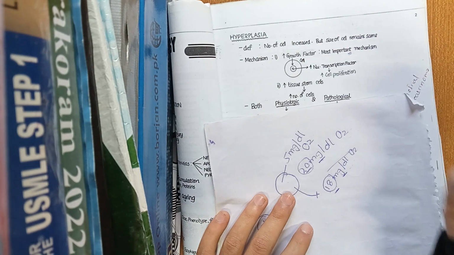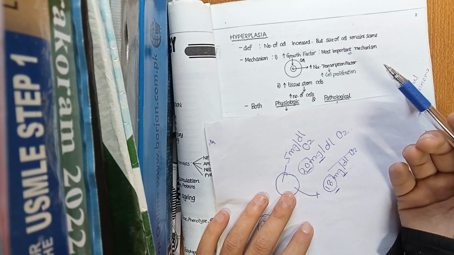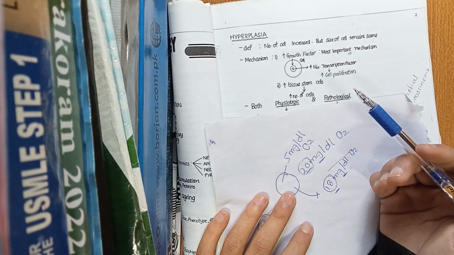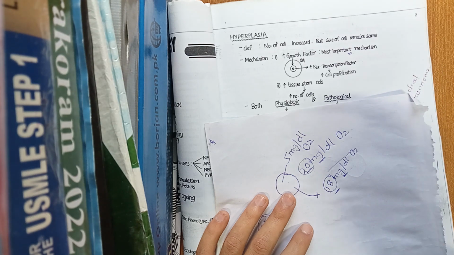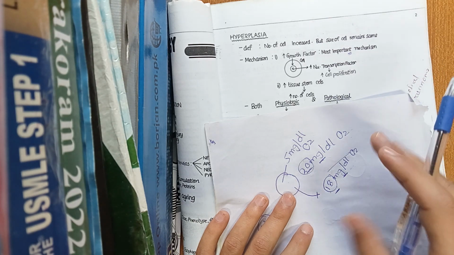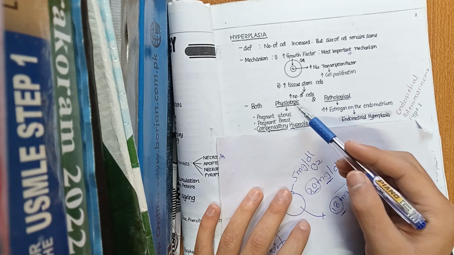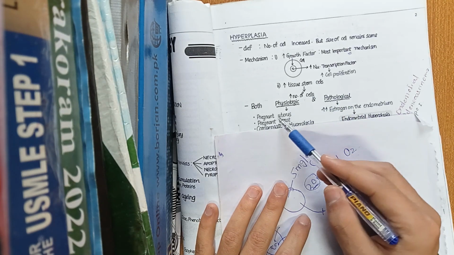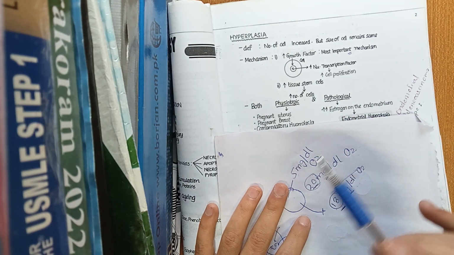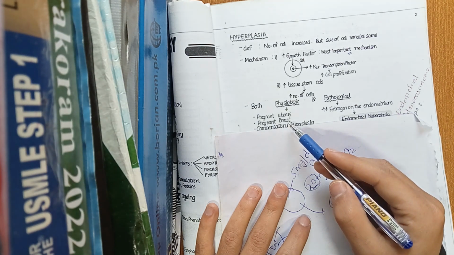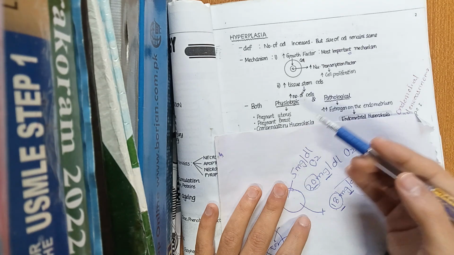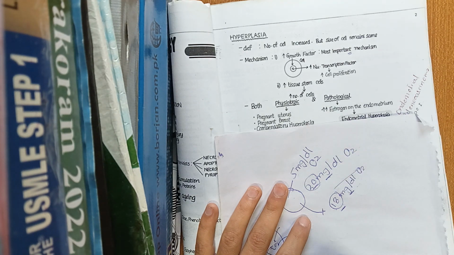If someone asks whether hyperplasia is physiologic or pathologic, I again and again emphasize that cellular adaptation is both physiologic and pathologic. If someone asks for the physiologic example, your answer would be pregnant uterus. As we have already discussed, the pregnant uterus is an example of hyperplasia and hypertrophy both, because cell size and number both increase. The second example, if someone asks, is the pregnant breast, because in the breast the number of cells is increased but the size is not increased.